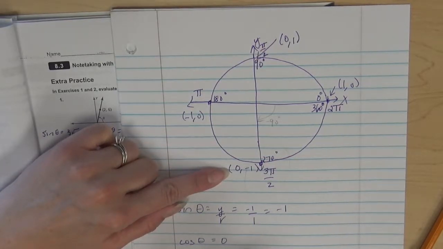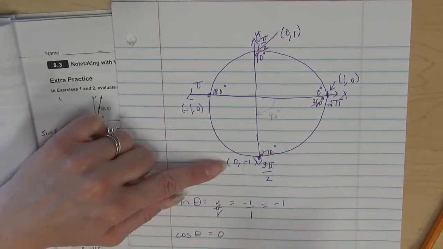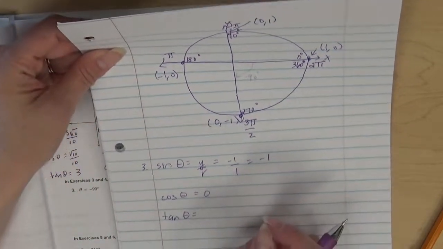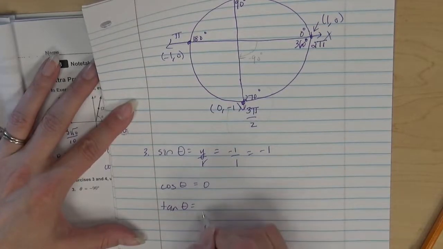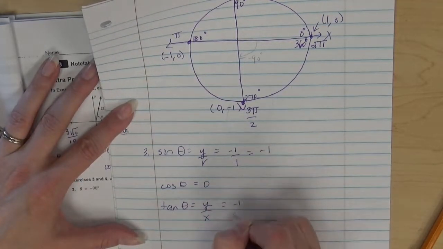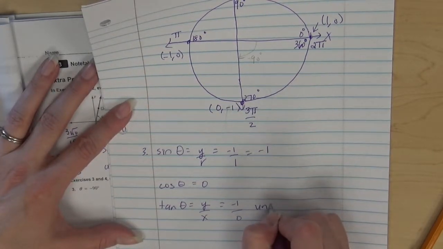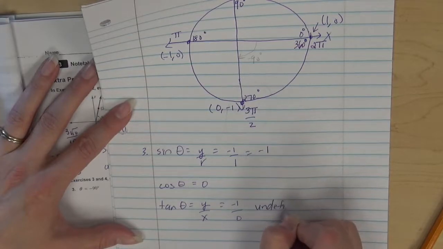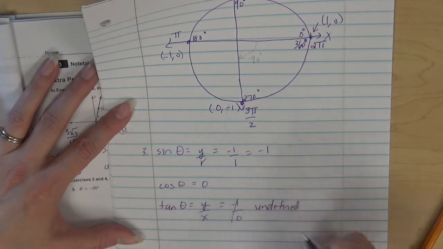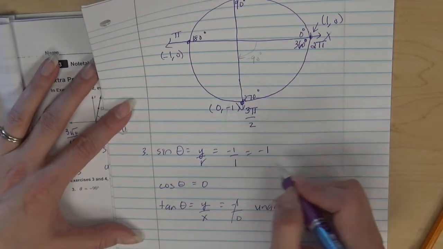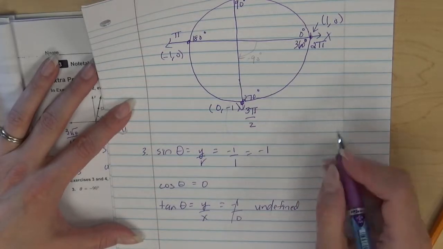Tan theta is y over x. So y over x in this instance would be -1 over 0, and because 0 is in the denominator, that means it's undefined, because we can't divide by 0. Okay, so we've got these, and then we can find the remaining ones.